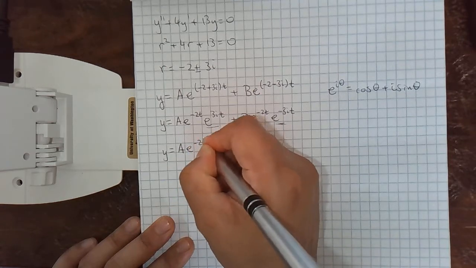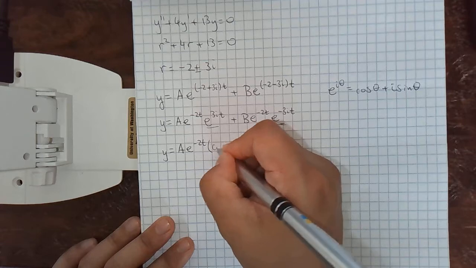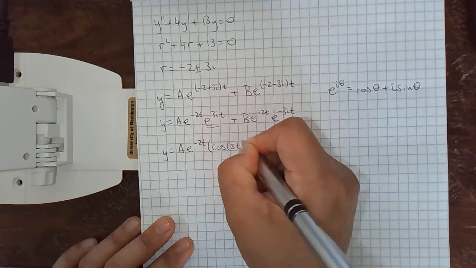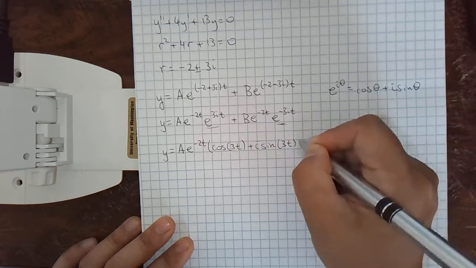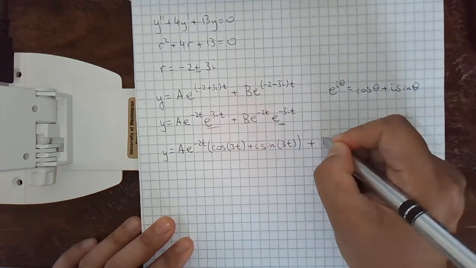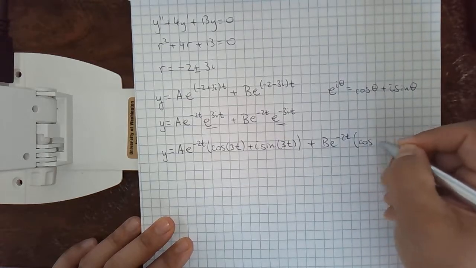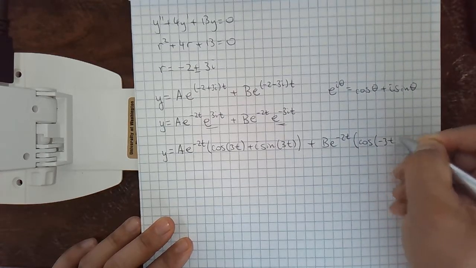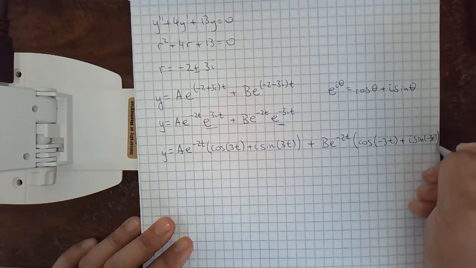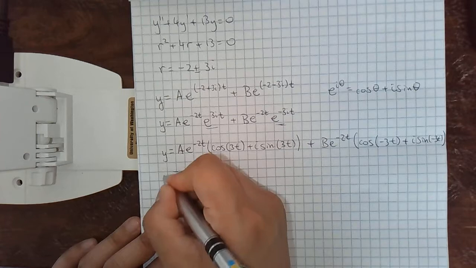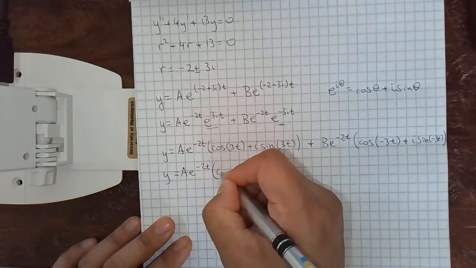Okay, so using Euler's identity, e to the 3it is cosine of 3t, so theta is 3t, plus i sine of 3t. And then we get over here plus b e to the negative 2t, and this is cosine of negative 3t, plus i sine of negative 3t. Normally I'm not a huge fan of doing more writing, but let's just write out one more line and fix that big second term.